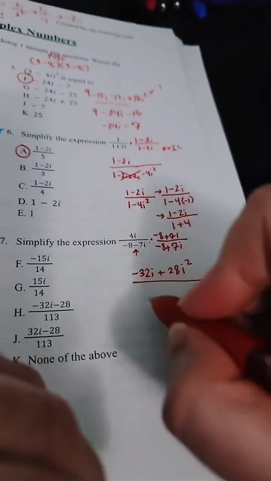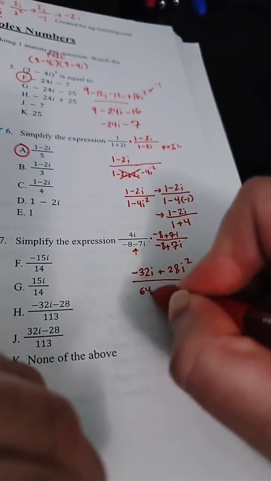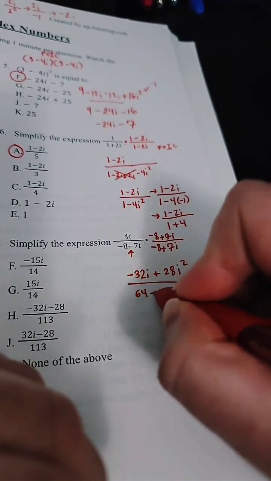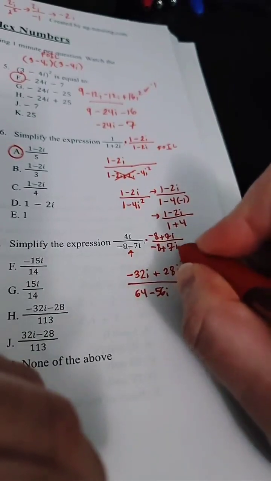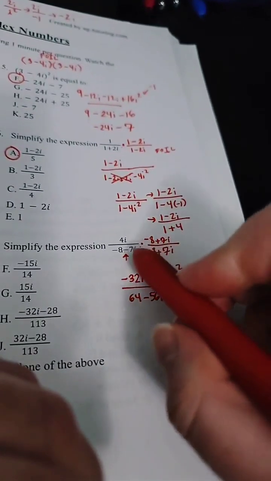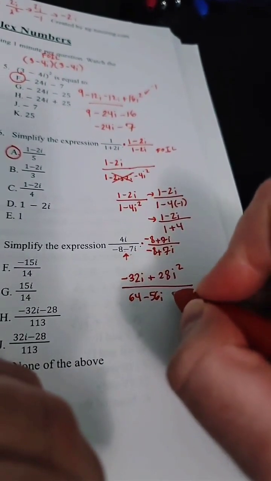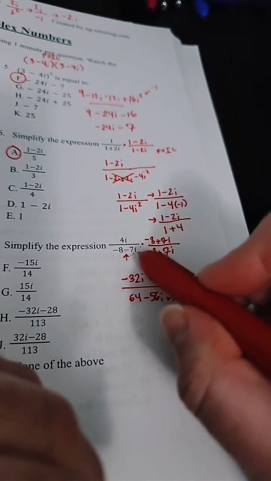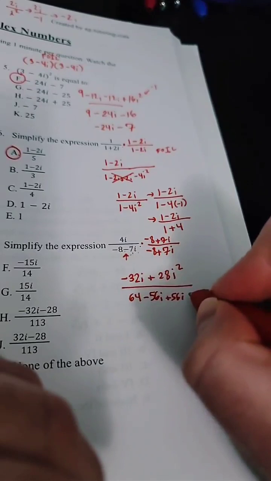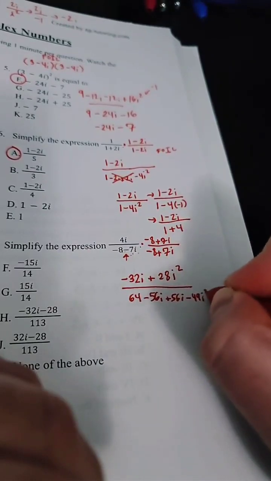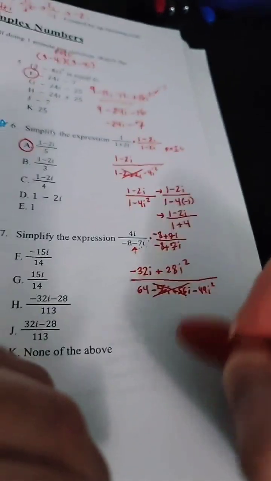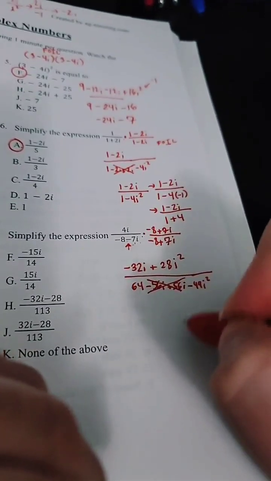So negative 8 times negative 8 is going to be positive 64. And then we have negative 8 times 7i, which is going to be negative 56i. I meant to say 7i, sorry. And then we have negative 7i times negative 8, which is going to be positive 56i. And then we have negative 7i times 7i, which is negative 49i squared. Now these are going to cancel out. Negative 56i plus 56i is just 0.